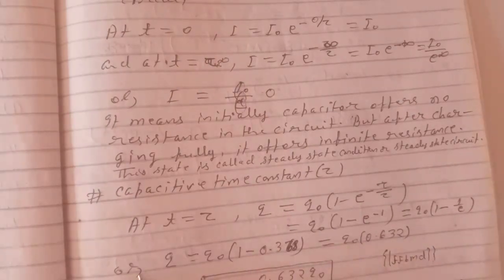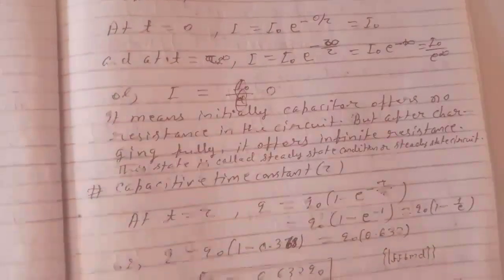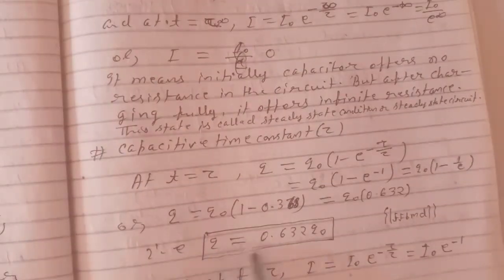So q equals q naught into bracket 1 minus 0.368, because the value of 1 by e is 0.368, equals q naught into 0.632. That is, the value of q is equal to 0.632 into q naught.